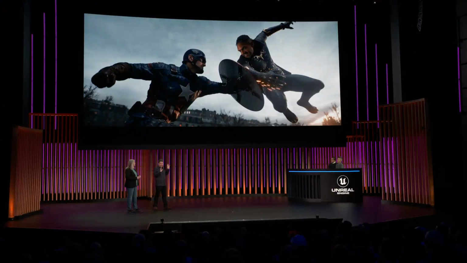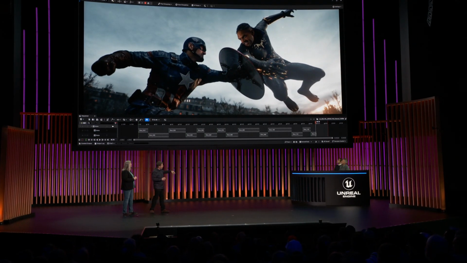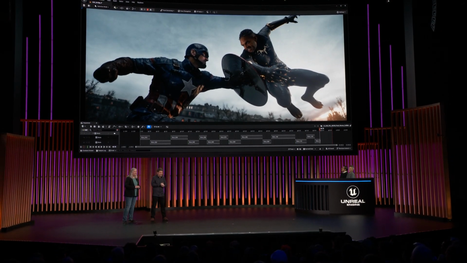All in engine, and just to show there's no cheating going on, hey, Colin, can you show the editor and the sequencer timelines? Right. So it really is running on Unreal Engine. We don't cheat.